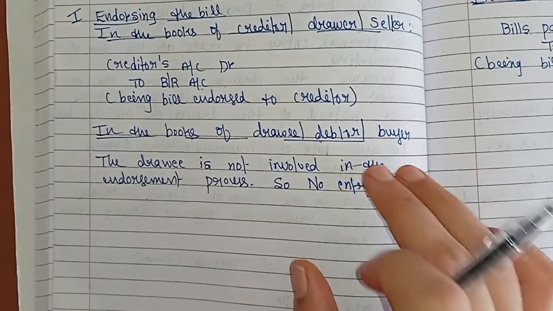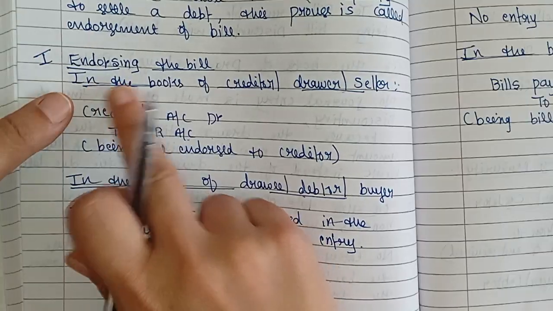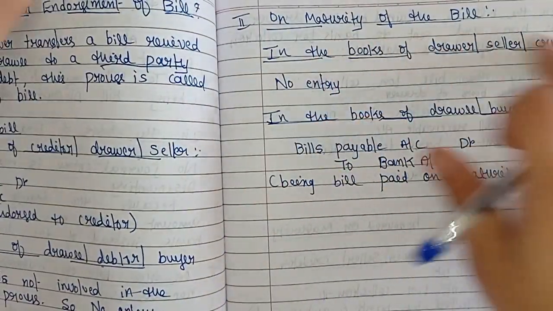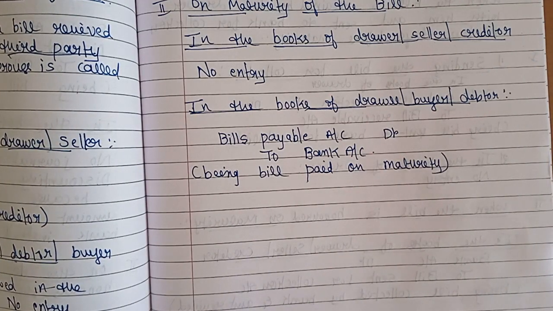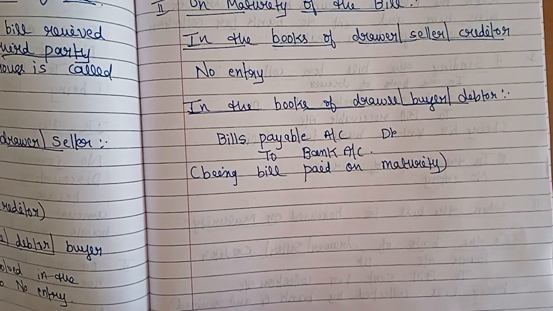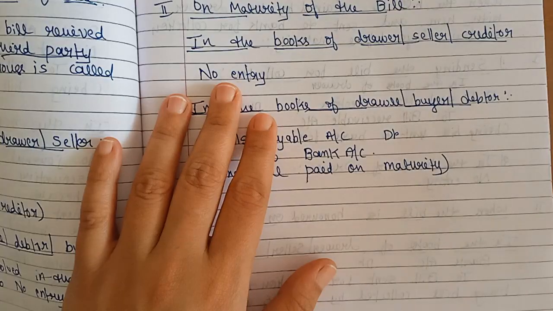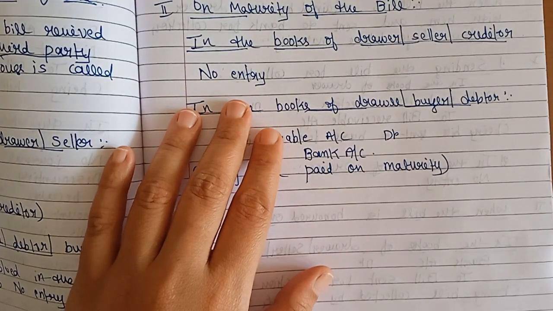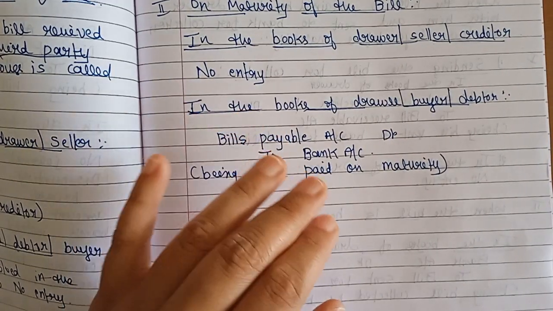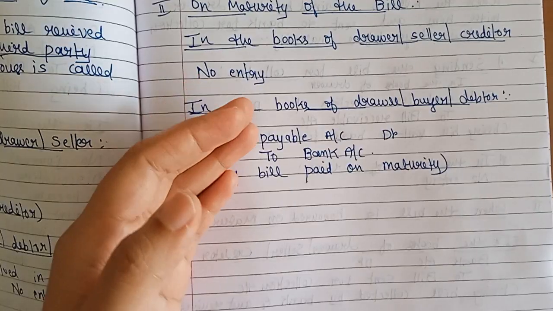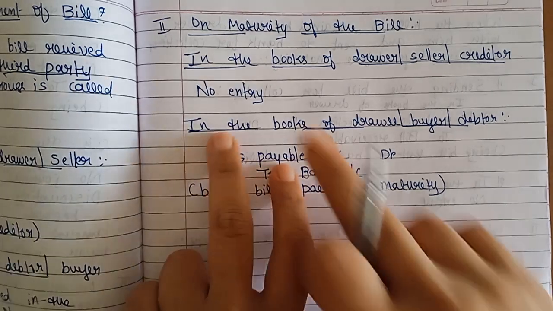Clear? Now, the first situation is endorsing the bill, and the second one is on maturity of the bill. So this is very easy. On maturity of the bill, in the books of drawer or seller or creditor, there is no entry, because once the bill is endorsed, the drawer is no longer responsible. The endorsee receives the payment directly from the drawee. Directly from the drawee, there is no entry.